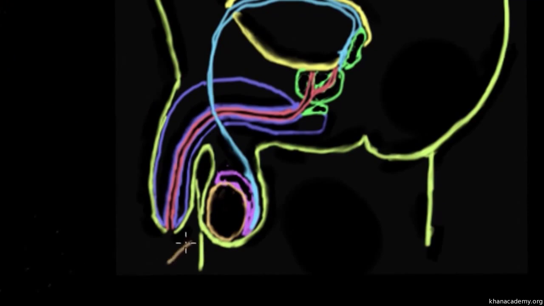I'm just pointing at it now. The scrotum regulates the temperature of the testes by retracting upward toward the body if it gets a little cold, so they can stay warmer closer to the body, or by descending a little if it gets warm.